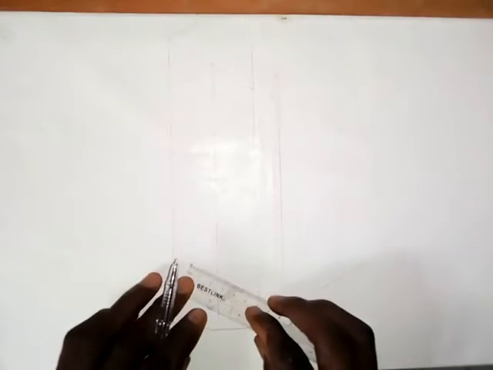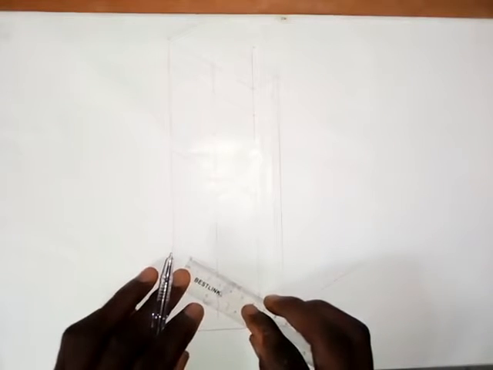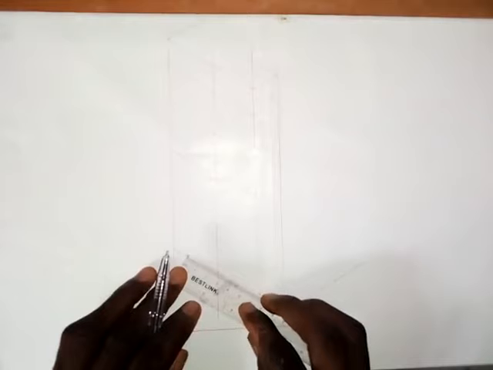Okay, now as we have that, the radius of the curve down is 26 millimeters. So I'm going to take a measurement of 26 millimeters from here.